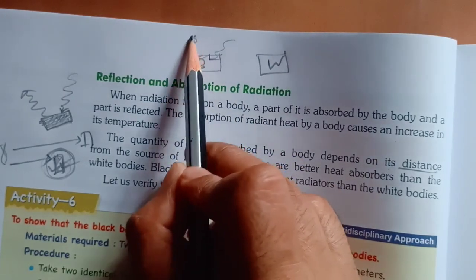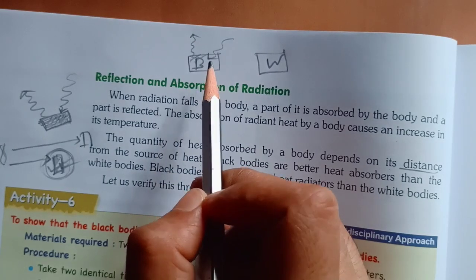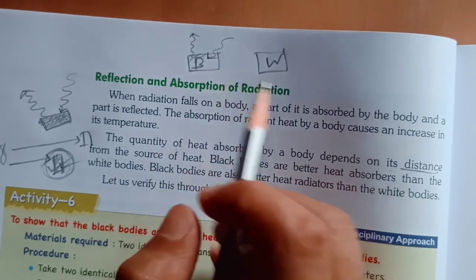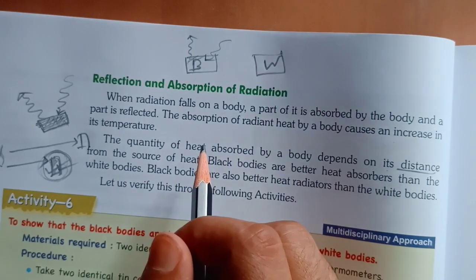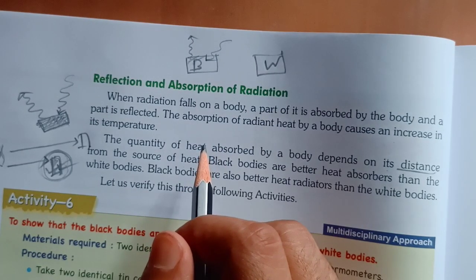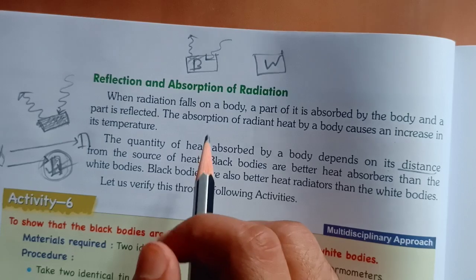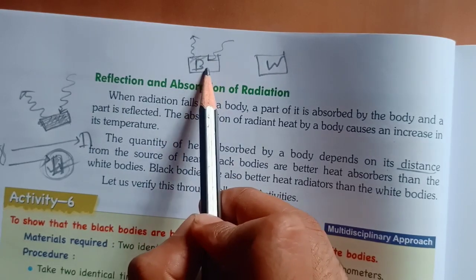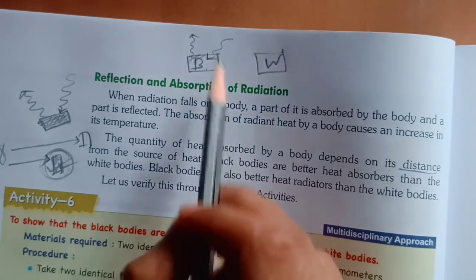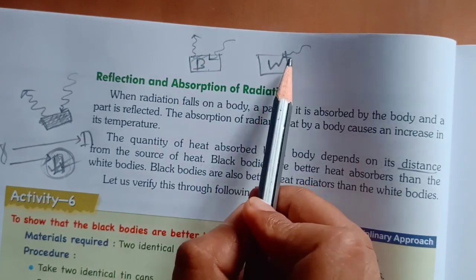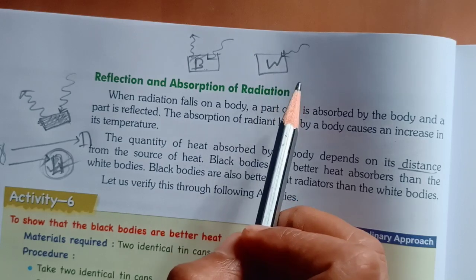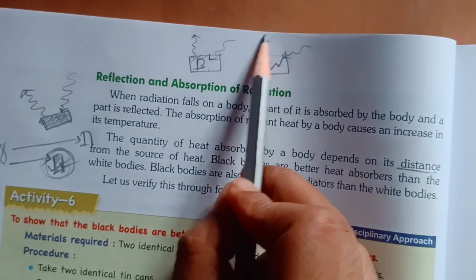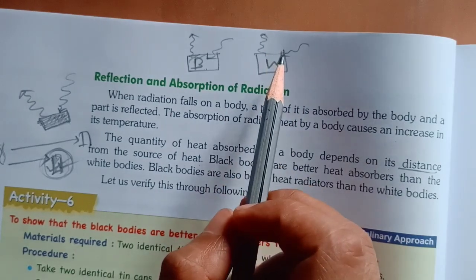Similarly, the black body will easily release the heat by the process of radiation. Similarly, in the case of land and sea that we have seen in the convection process, land gets heated up easily. Here also the black body will get heated up easily and release heat easily. But white will absorb heat at a very slow rate, and the release of heat will also be at a slow rate.